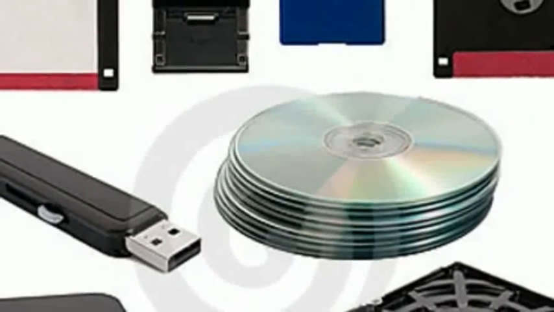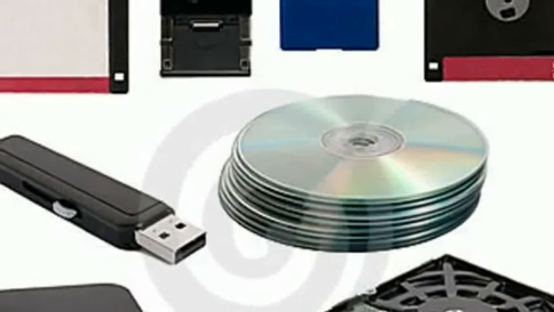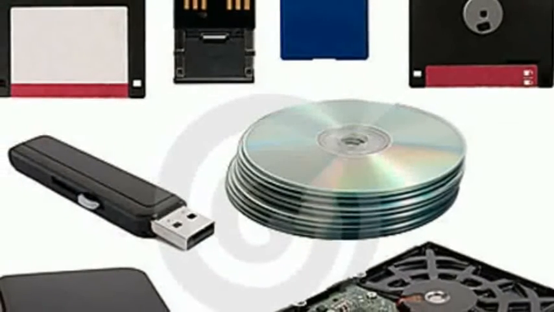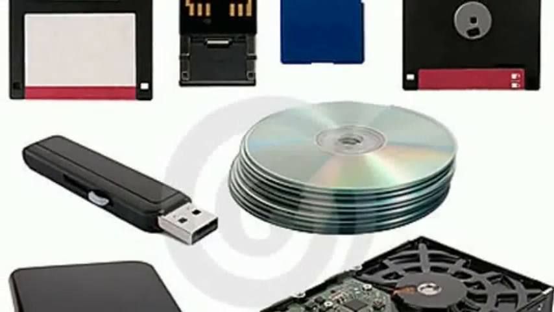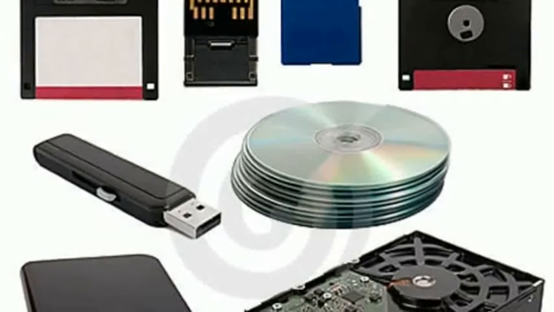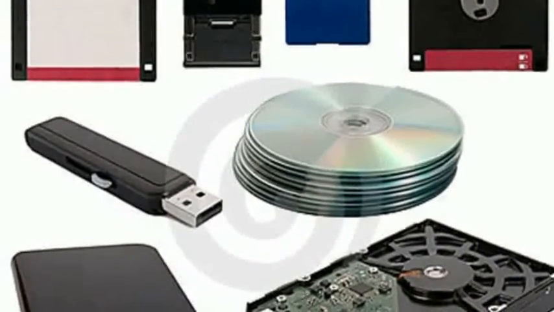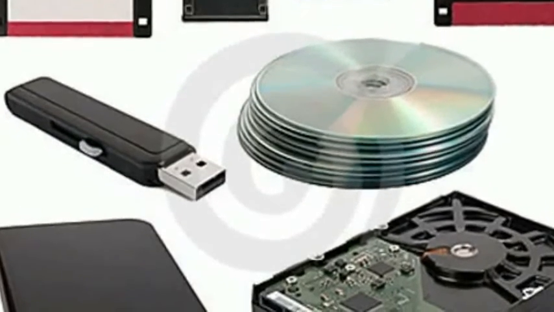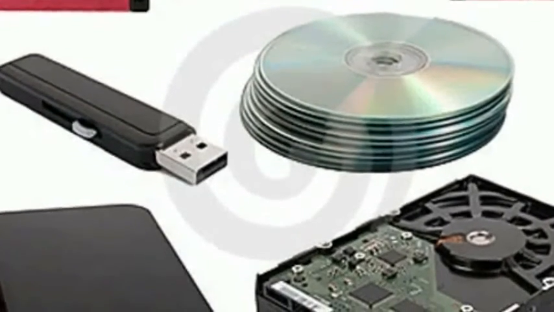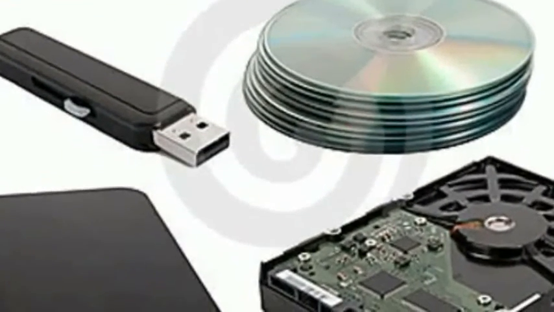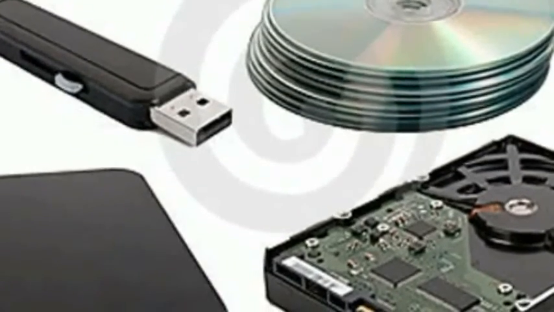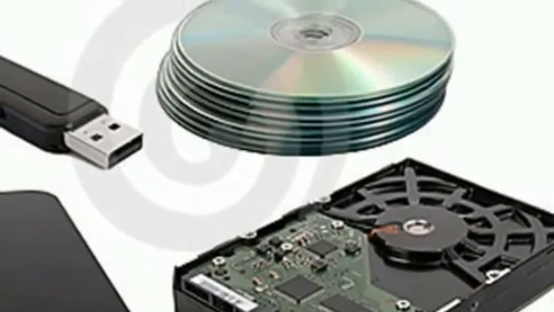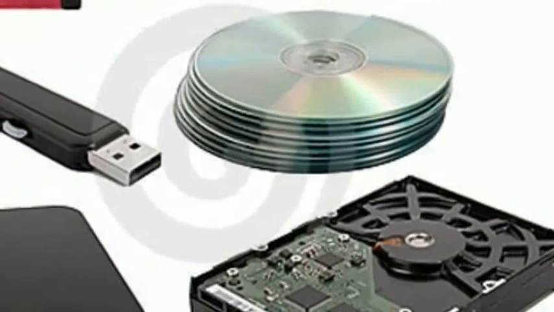Now let's see about the pen drive or USB flash drive. A pen drive or USB flash drive is a removable drive consisting of a flash memory that is connected to the computer via a USB port.